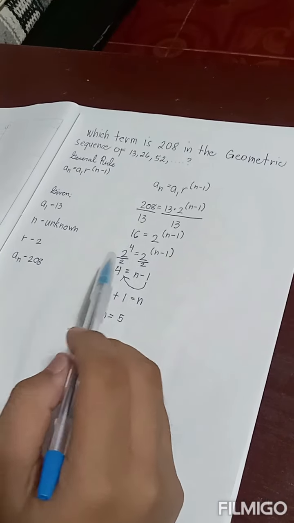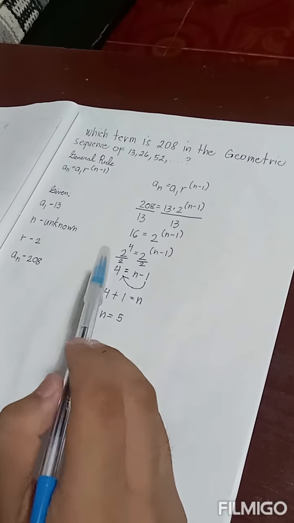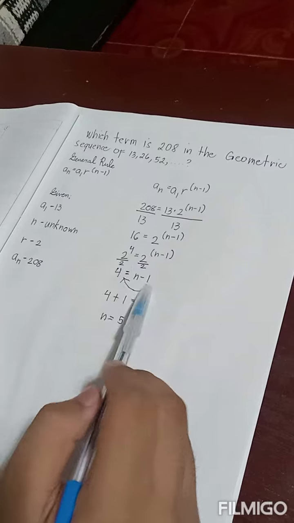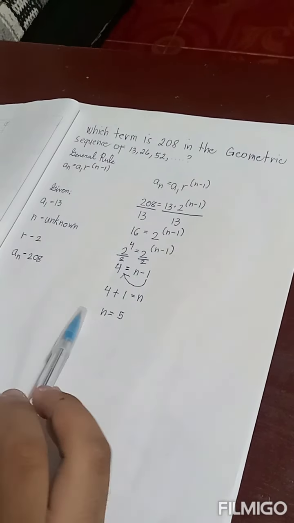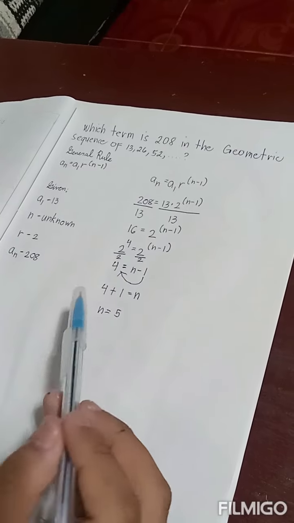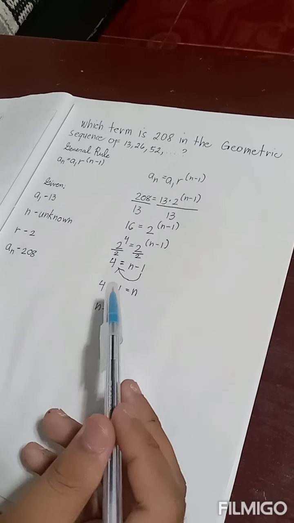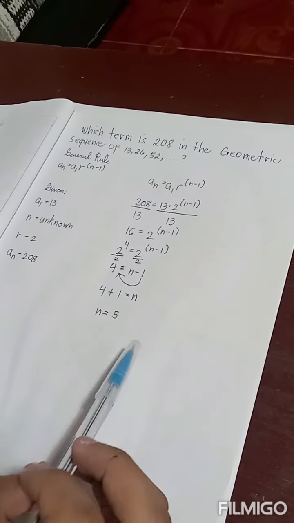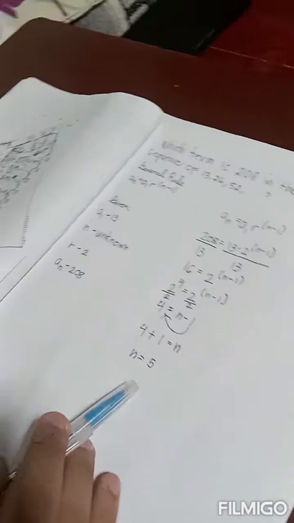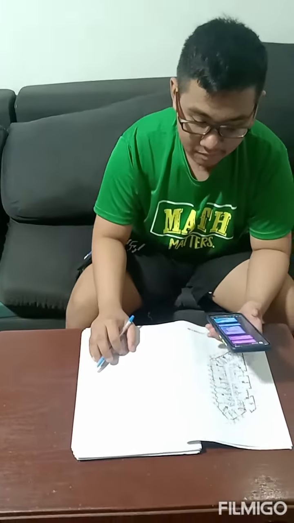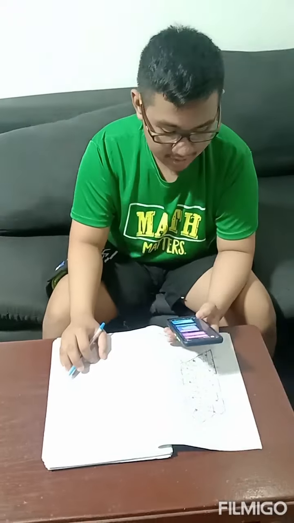Again, equate the exponents. We get 4 equals n minus 1. Move negative 1 to the other side, and we get 4 plus 1 equals n. The final answer is n equals 5. That's how easy it is to solve unknown or missing terms in a geometric sequence.